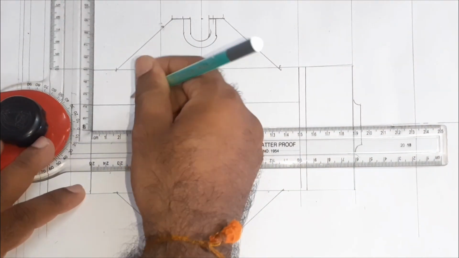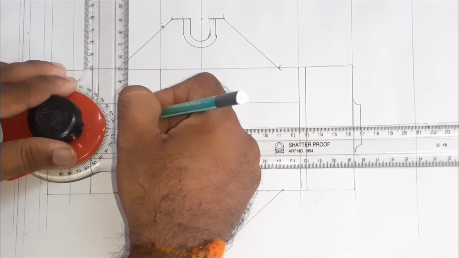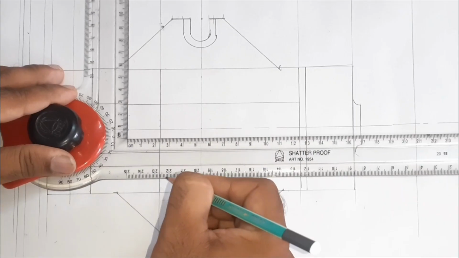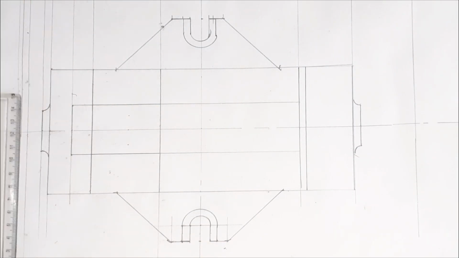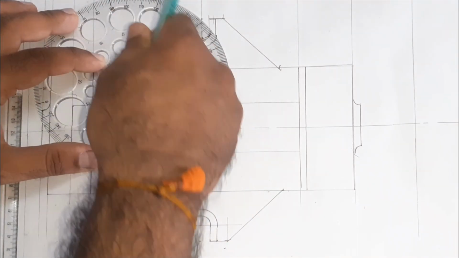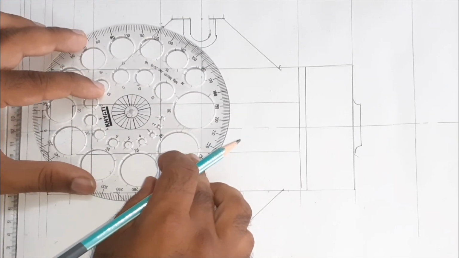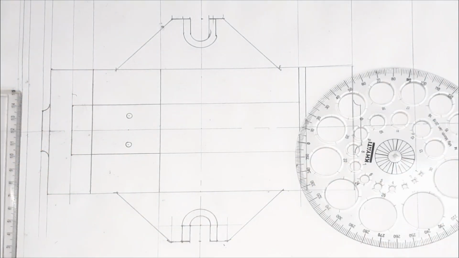From here we will mark 25 mm. So this will be the center. From the center, let's mark 2 points, one of 12.5 mm and the second one of 12.5 mm. At these points we have to draw two circles of diameter 5 mm. As you can see, this is the diameter 5 mm circle, and at the bottom also a diameter 5 mm circle. Now this completes part number 2.